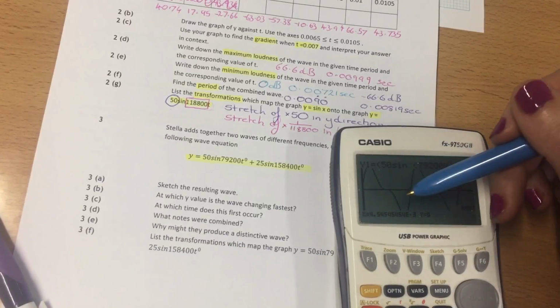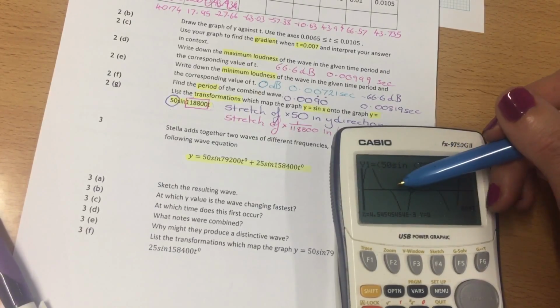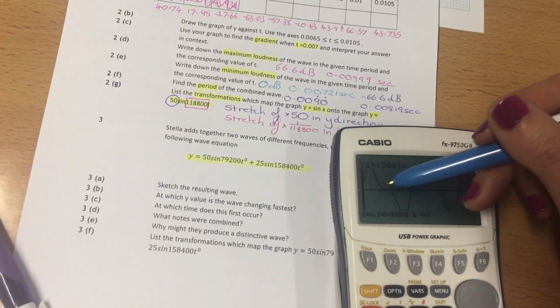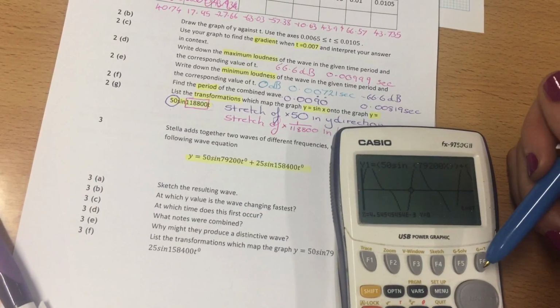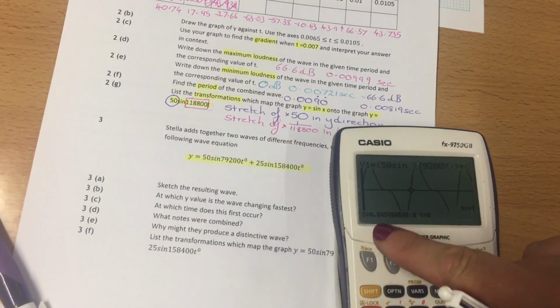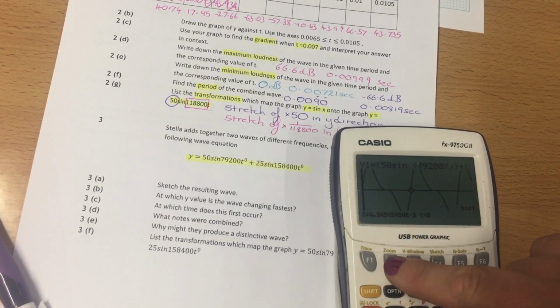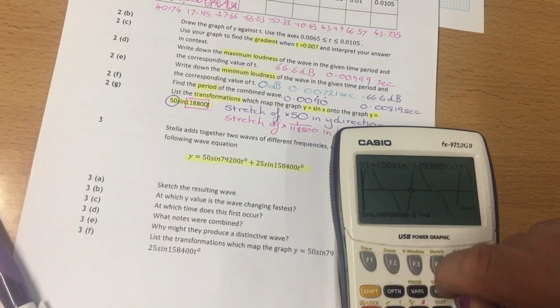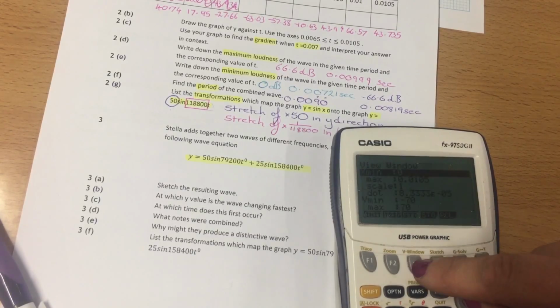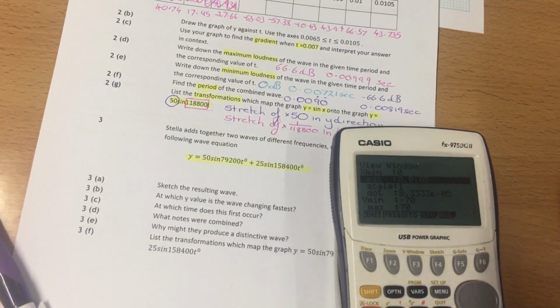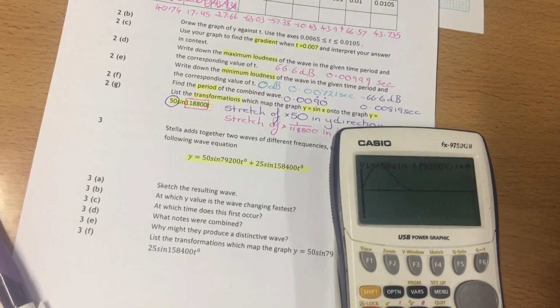So it may well be worthwhile to see if we can zoom in to have a look at what is happening here. If we condense our graph and zoom to one of the periods, that can go up to 0.0045, which I think is roughly where we're going.